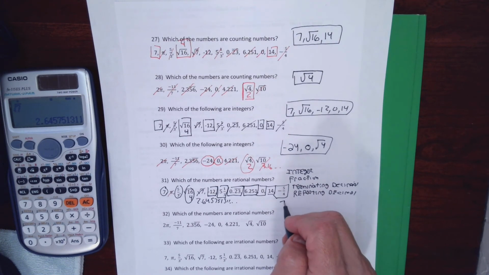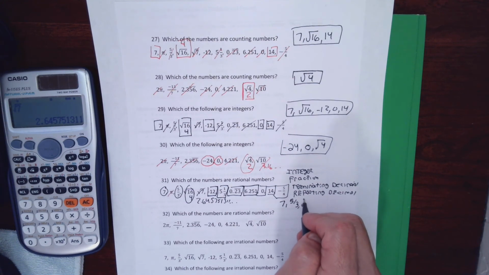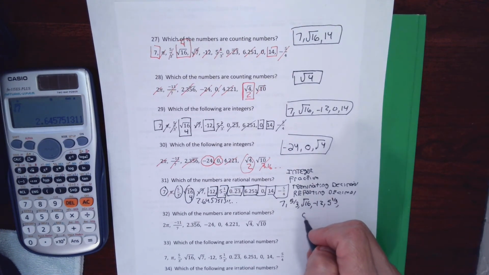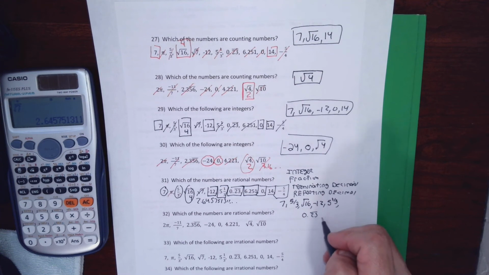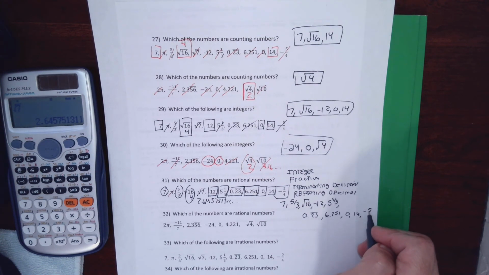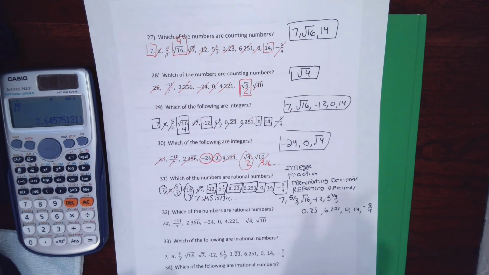So my answer to 31 is going to be 7, 5/3, the square root of 16, negative 12, 5 1/3, 0.23 repeating, 6.251 terminating, 0, 14, and negative 5/4. Most any number I can think of is going to be rational unless it's a square root of a non-perfect square, or if it has a pi, or a decimal that doesn't repeat or terminate.